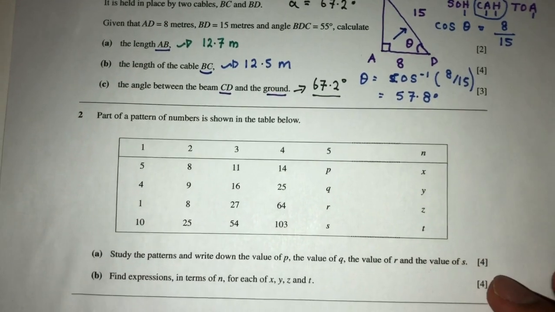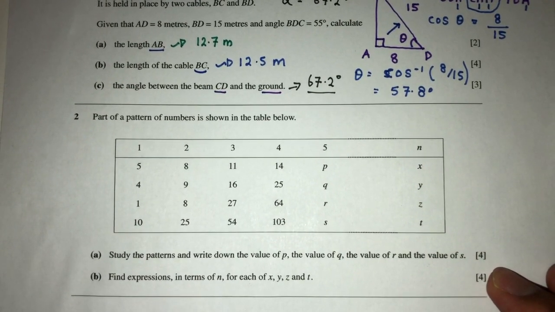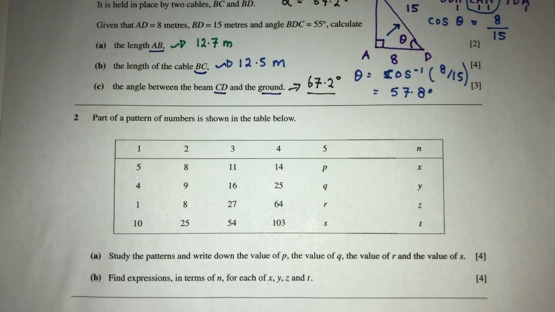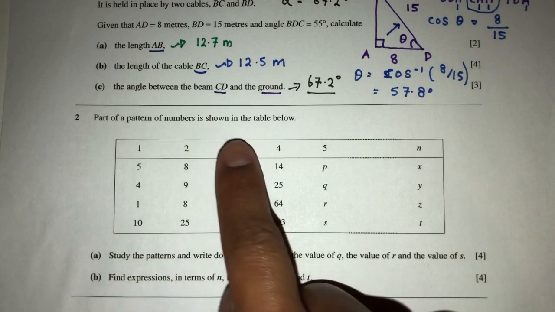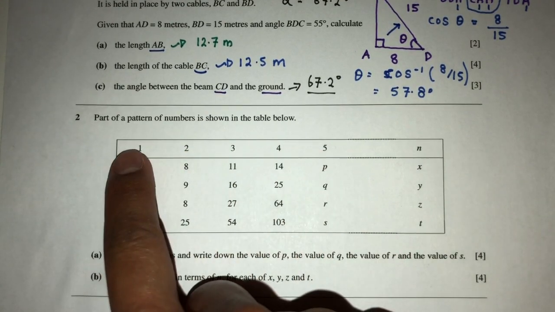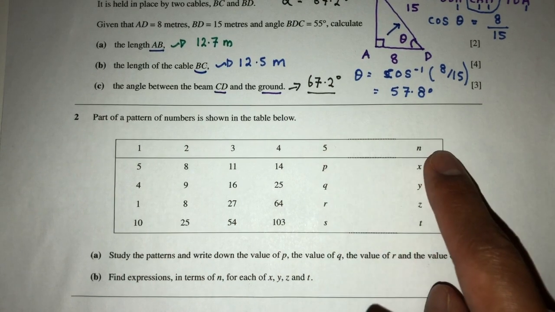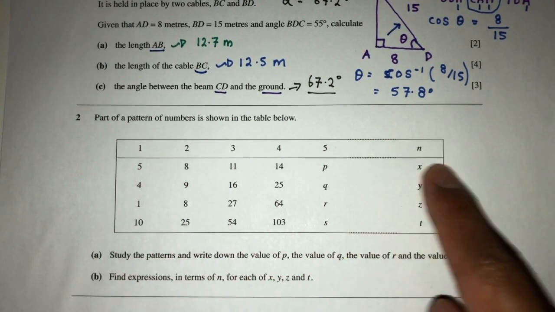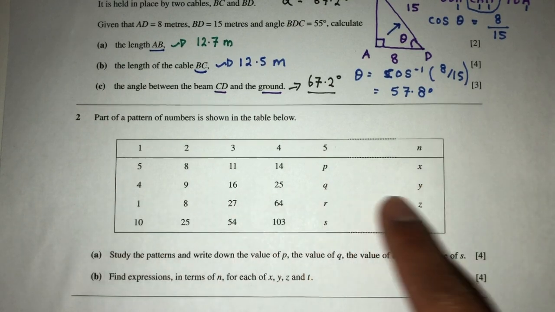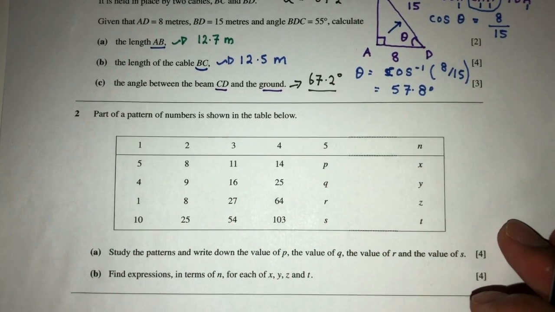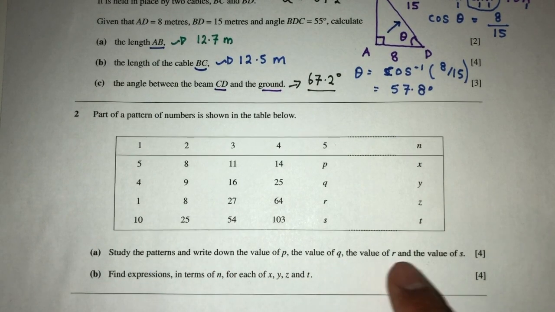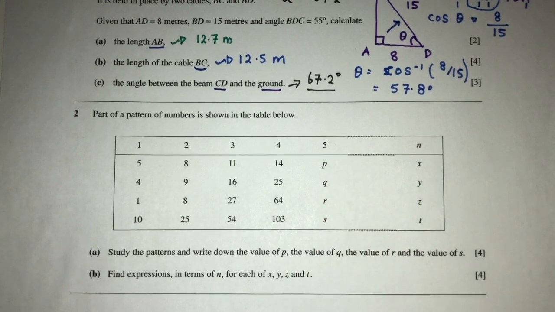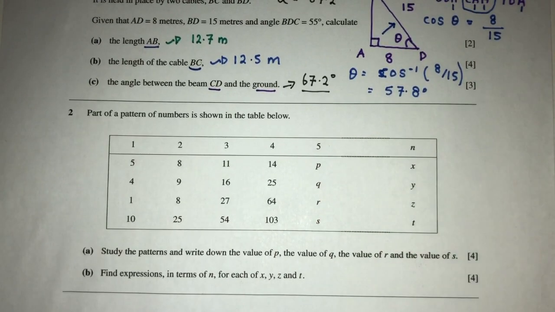Now let's move on to question number 2. Part of a pattern of numbers is shown in the table below. As you can see, we have number 1, 2, 3, 4, and 5. These are the terms 1, 2, 3, 4, 5, and n. Now, this is my first sequence, second sequence, third, and fourth sequence. For part A, study the patterns and write down the values of P, Q, R, and S. One by one, let's do that. First, I think I will need some space to do this question actually.